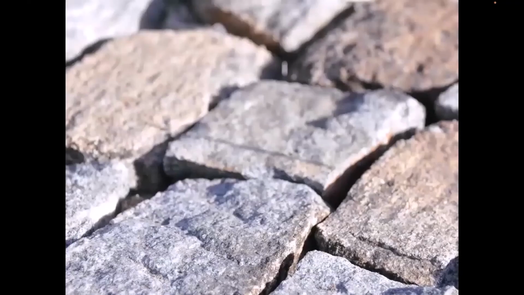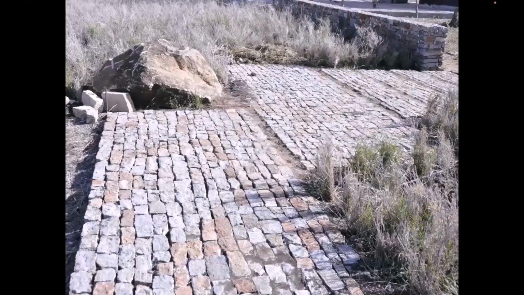Again, for me, the hardscape material is really important. So this is a local stone, and the tonality of it, again, is quite important in how it fits into the wider landscape.